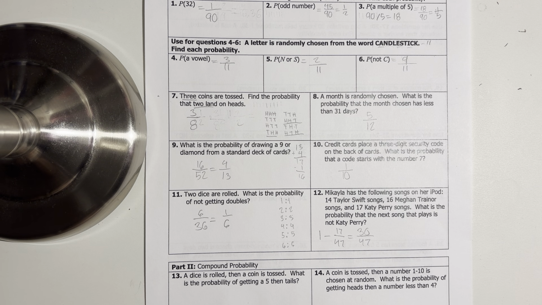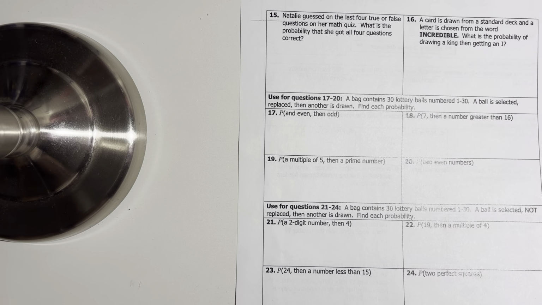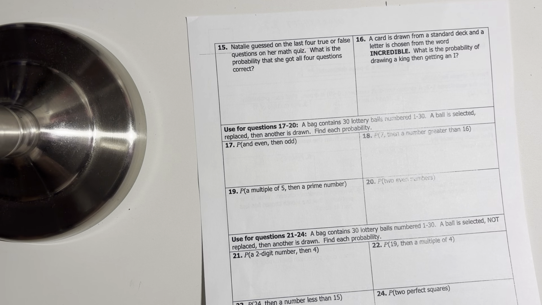So then for number 13, we are now going to be dealing with the compound probability, which is the backside of our notes. And I'm pretty sure we're gonna have to decide whether it's dependent or independent.